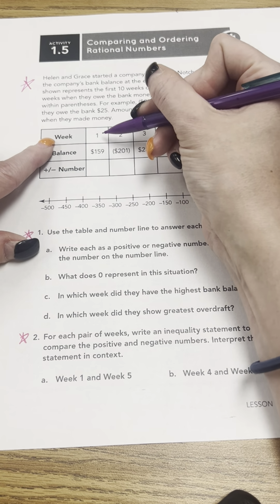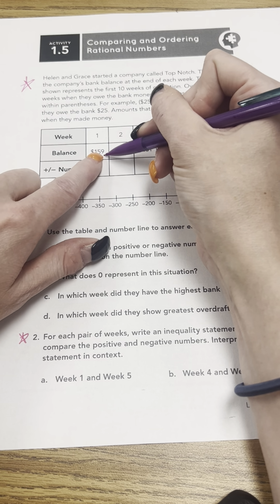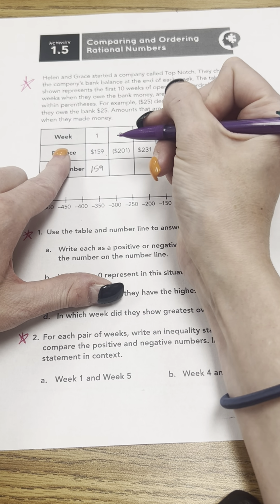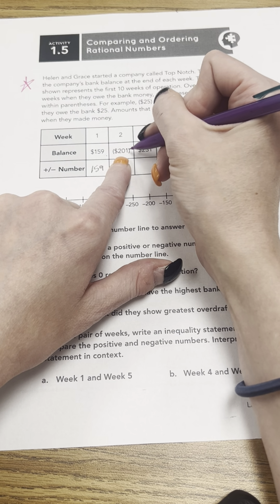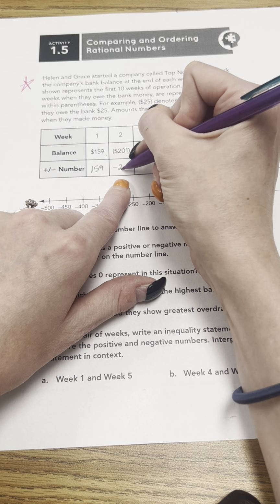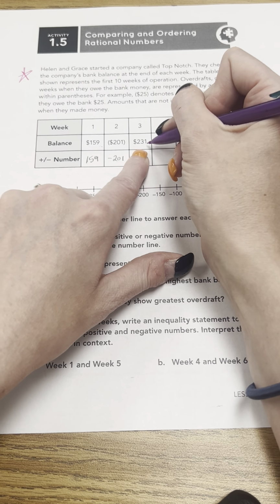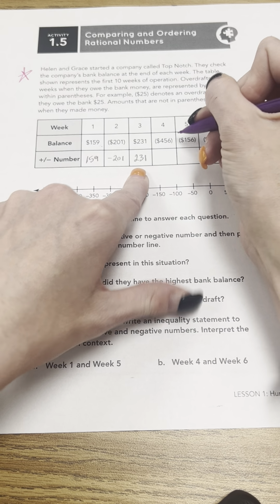So going to our table, week 1 is 159. There is no parentheses here, so that's going to be 159. Okay, week 2, it's in parentheses, so that's going to be -201. Week 3 is 231 without parentheses, so that's positive.